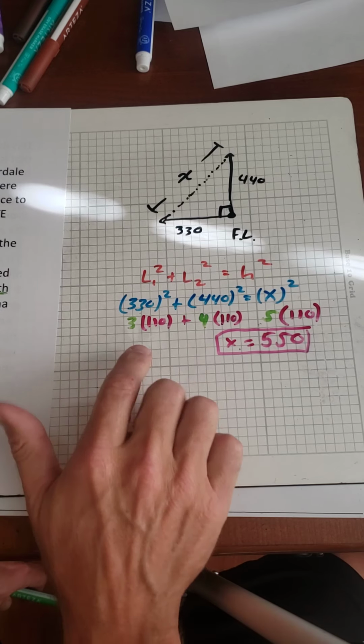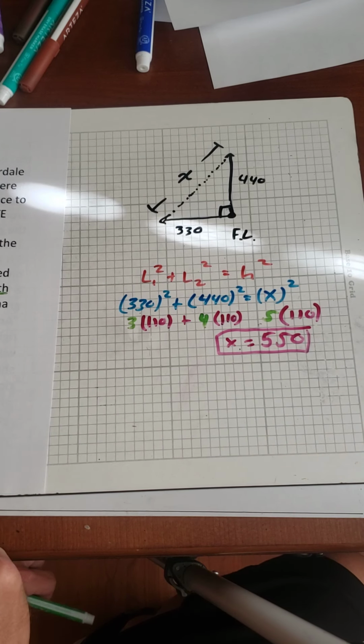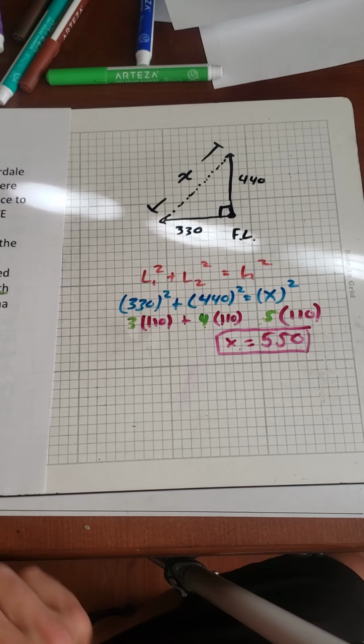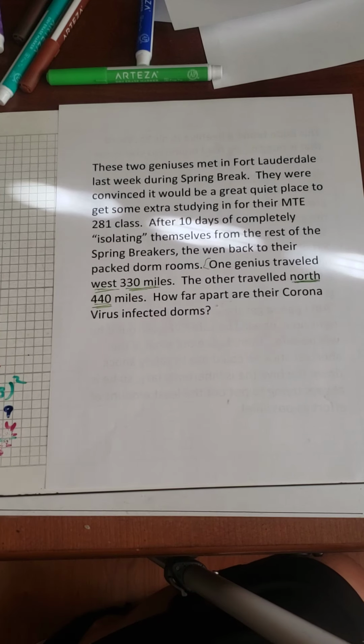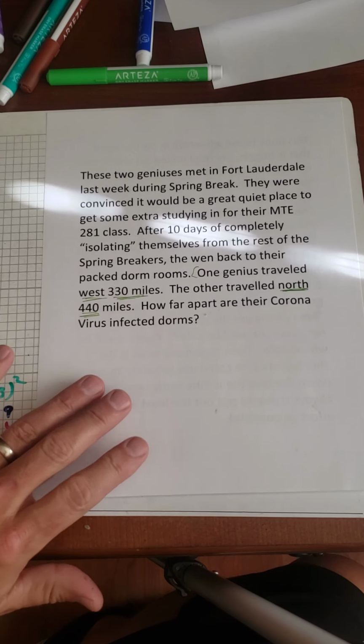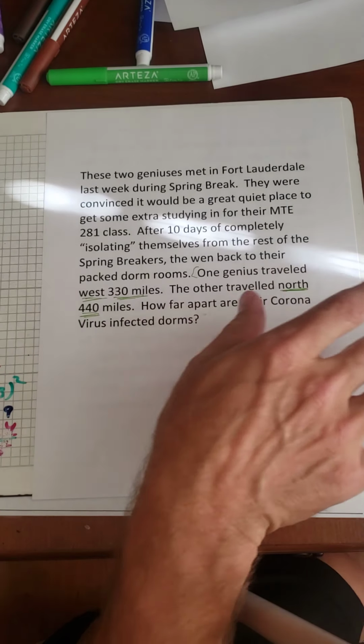So what I do know, though, is this side will be equal to that side if I were to multiply those out. Okay, so that's that one. So my two geniuses are then 550 miles apart. Okay, they went back to their dorm rooms, infected their whole dorm, and now they're at 550 apart.